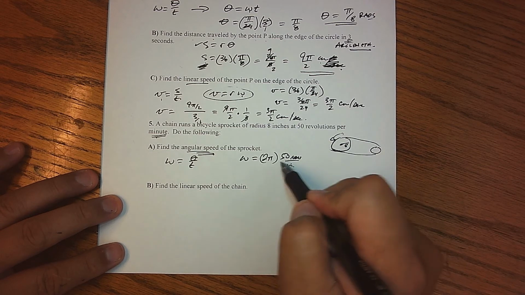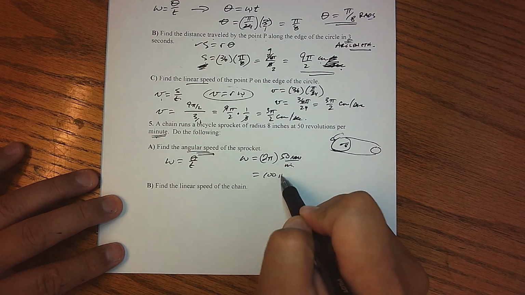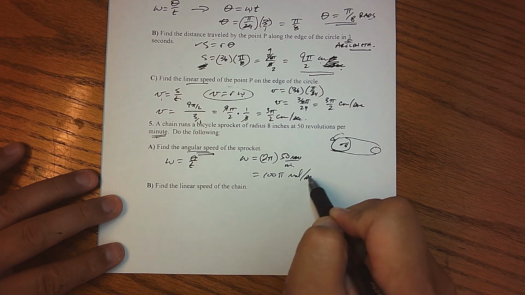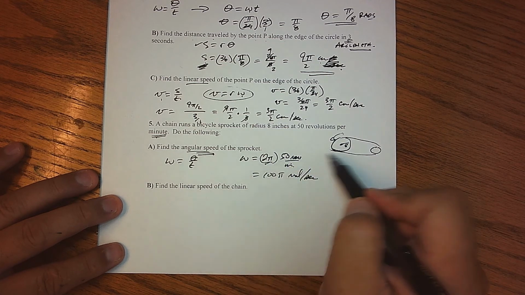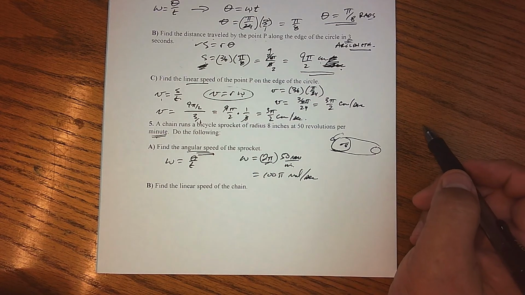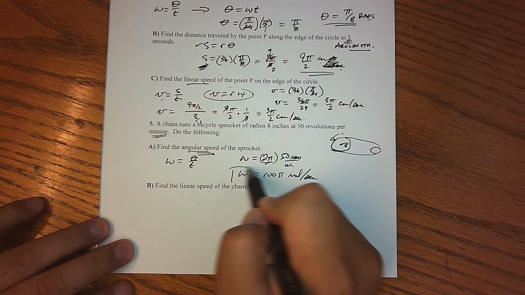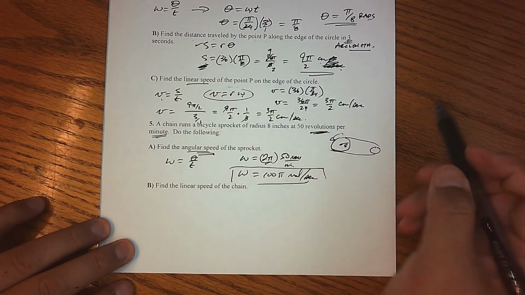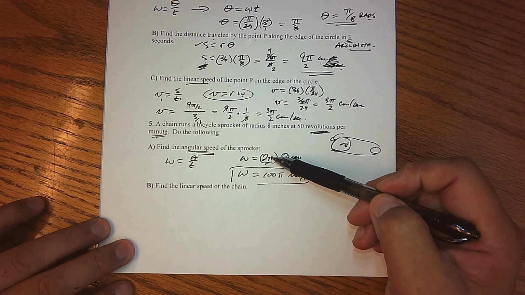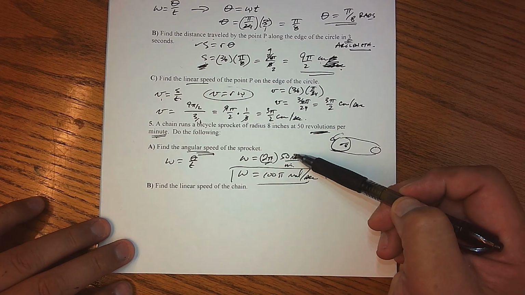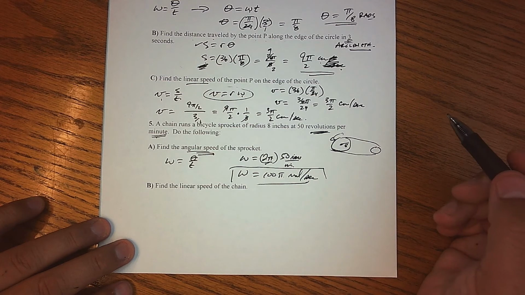So basically it looks like 100 pi rads per minute, because 2 pi rad for every revolution. So there's your angular speed. Since we're given revolutions, each revolution is 2 pi rad. I went through 50 of them, so we're going 100 pi rad per minute.